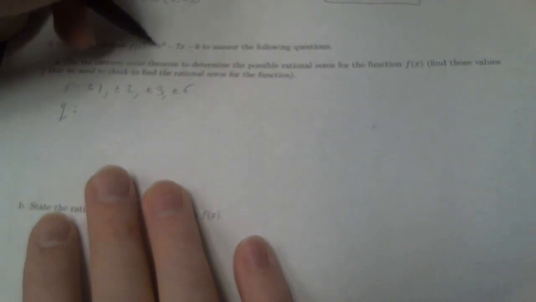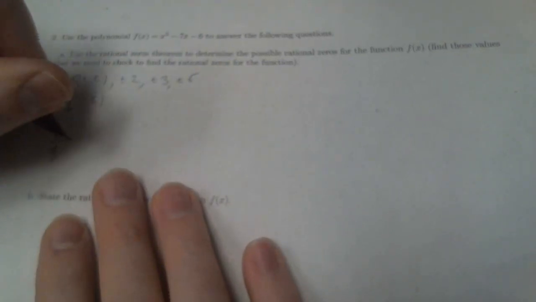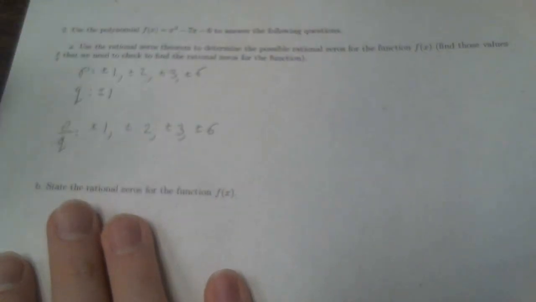And then q, those are going to be factors of my leading coefficient. In this case, my leading coefficient is 1, so those are just going to be the factors plus or minus 1. So the values that I need to check are these p over q values, which, if we divide anything by 1, it just is itself. So we're just going to have plus or minus 1, plus or minus 2, plus or minus 3, and plus or minus 6.